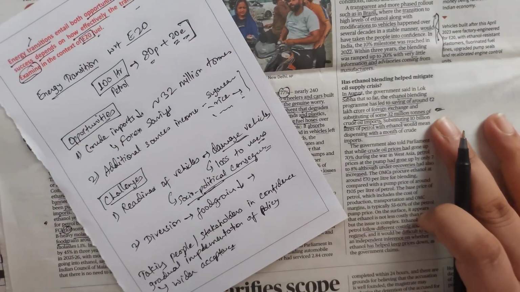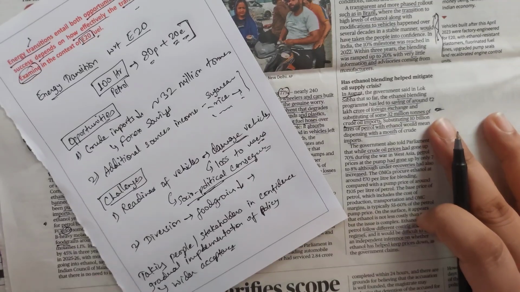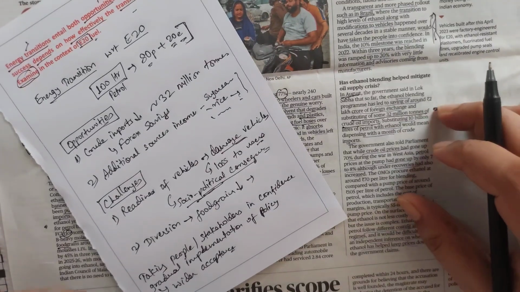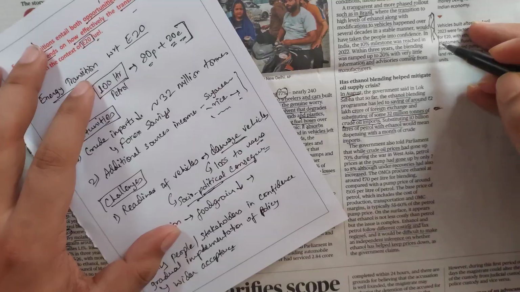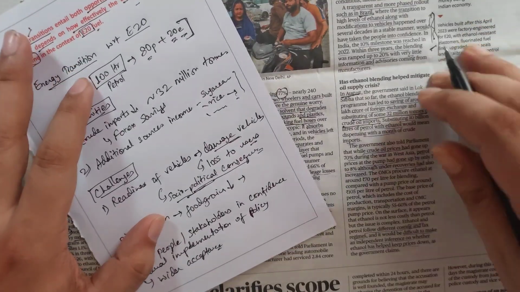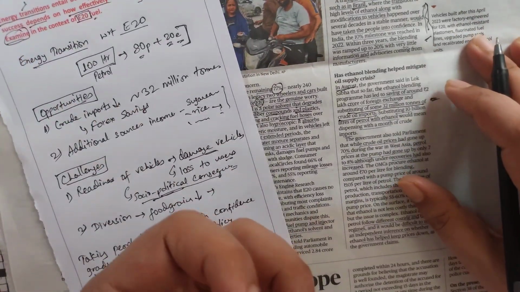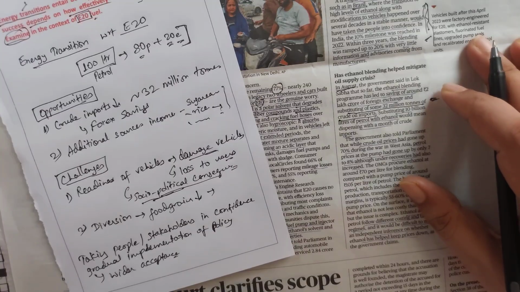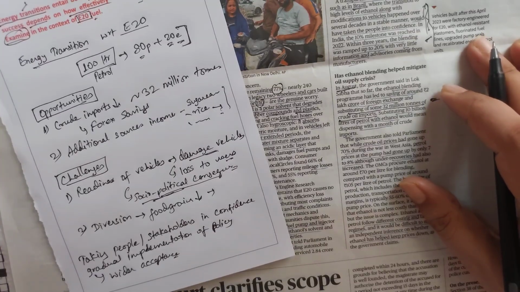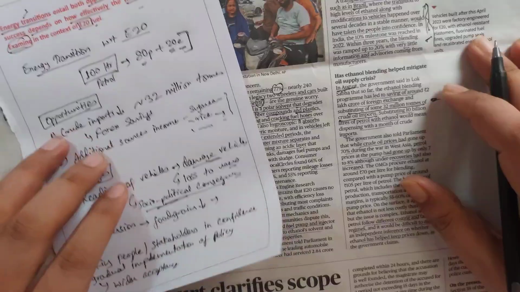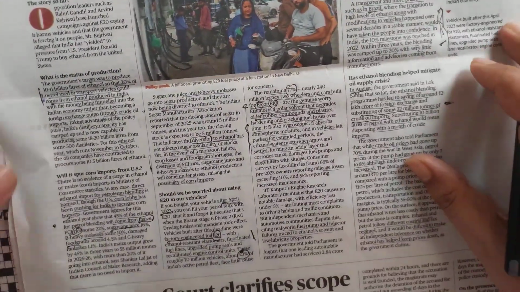So I am just trying to make you understand how to pick up which points can be associated with challenges, and which points can be associated with way forward. If you are able to identify those points from a news article, then your newspaper reading will be very effective. So that is the purpose of all this session. Now we will move to our second article.